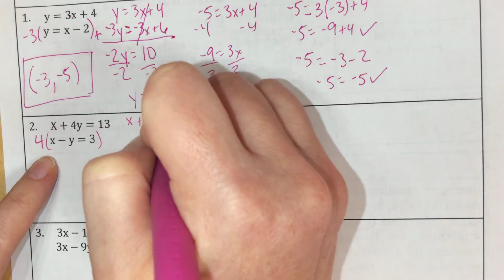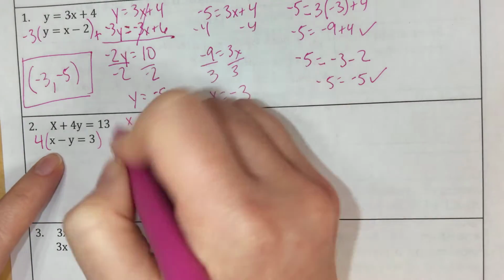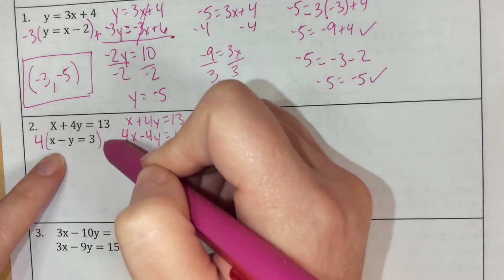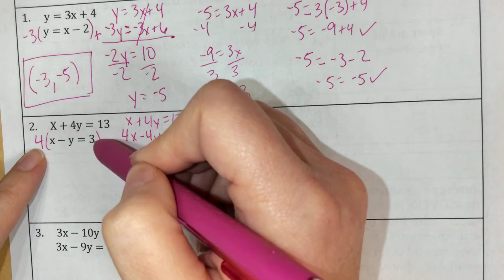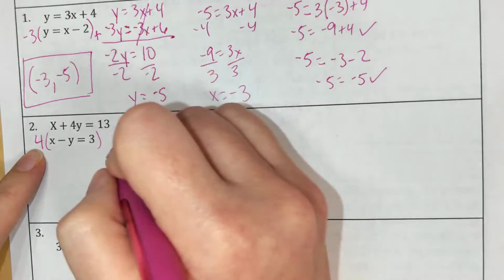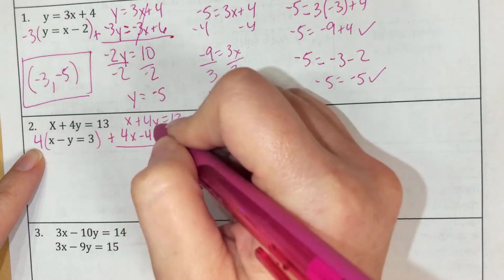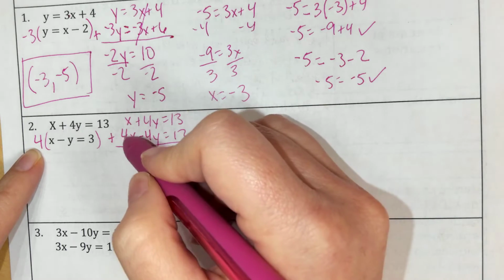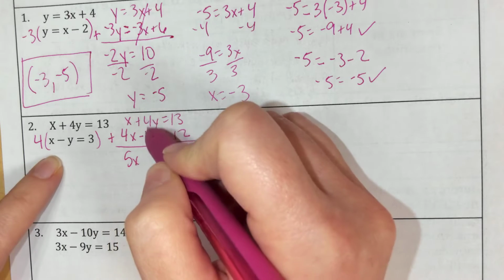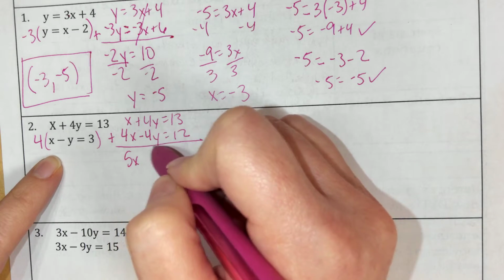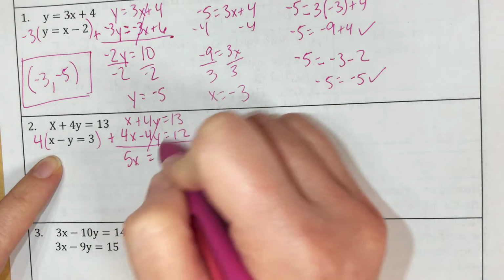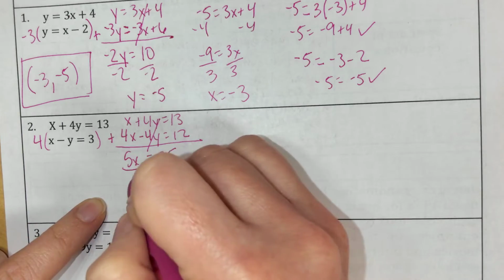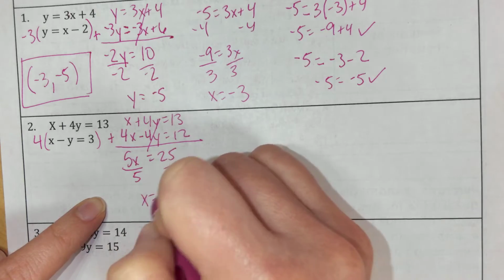So on top, I'm keeping the original equation. On bottom, it becomes 4x minus 4y is equal to 12. Don't forget that the 4 also has to multiply by that constant over there. It has to be multiplied by everything. So I notice that my x's are lined up, my y's, my equal, and my constant, so I'm going to add everything together. 1x and 4x becomes 5x. 4y and -4y becomes 0, and 13 and 12 becomes 25. Then I can solve for this one variable, and I get x is equal to 5.